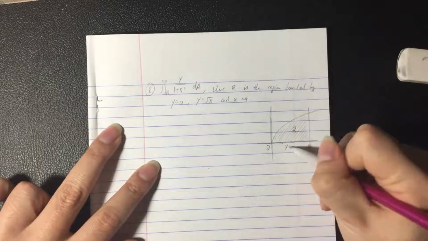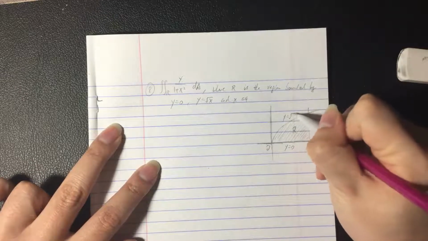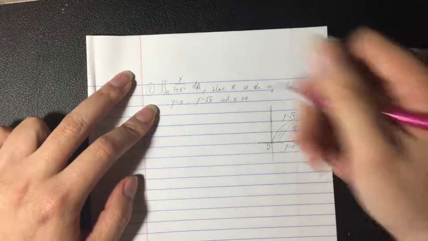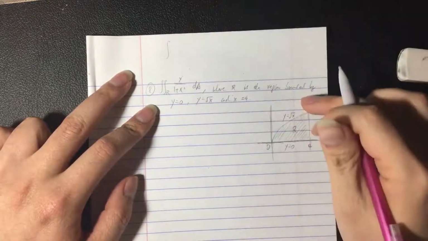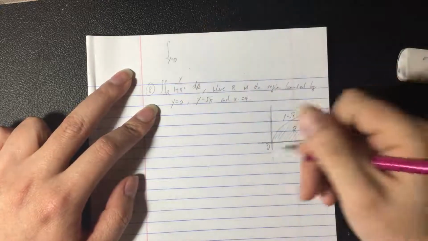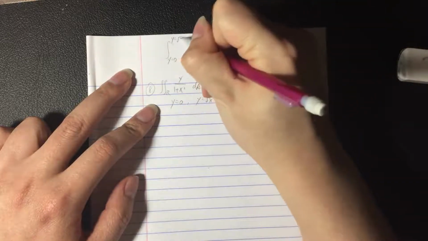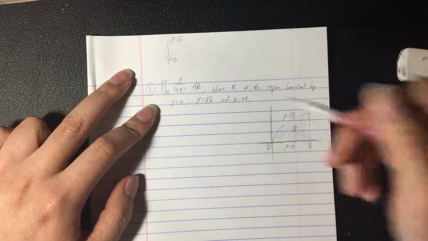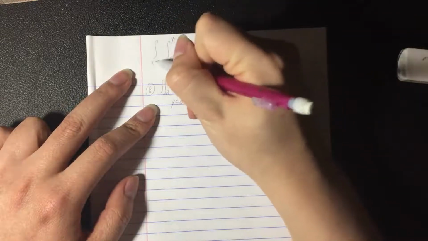Lower curve is y equal to 0. Upper curve is y equal to square root of x. So if I integrate from bottom to top, y is from 0 to square root of x. Then how about my x boundary?